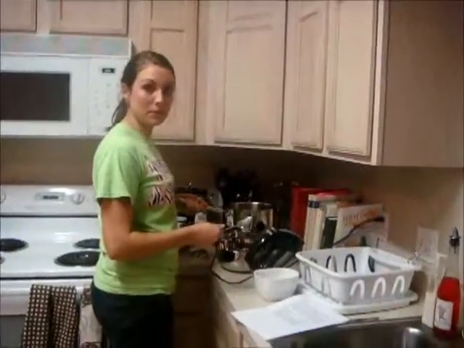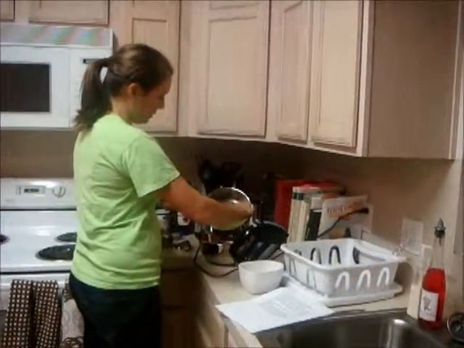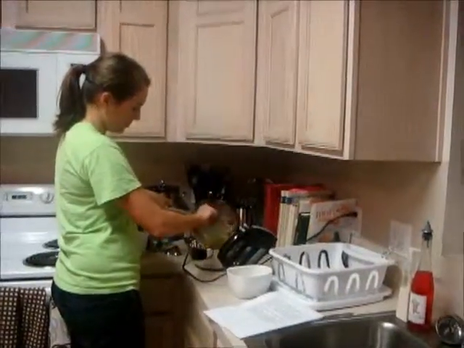Our recipe says to mix this with the rest of the ingredients. So I'm going to pour this all into our mixing bowl.